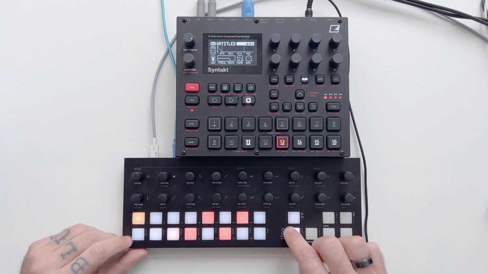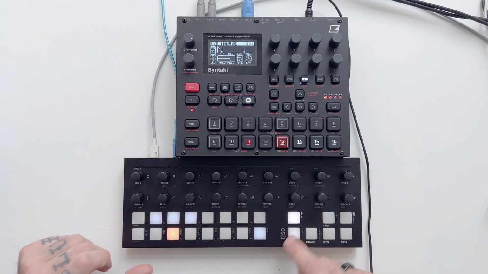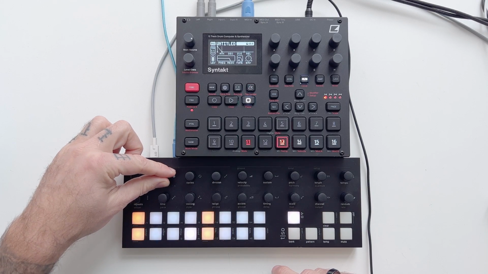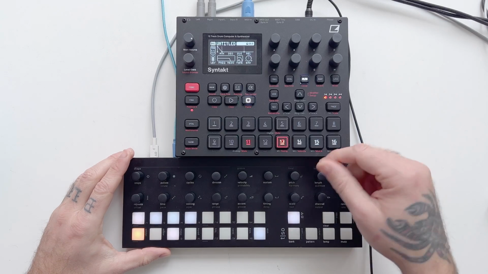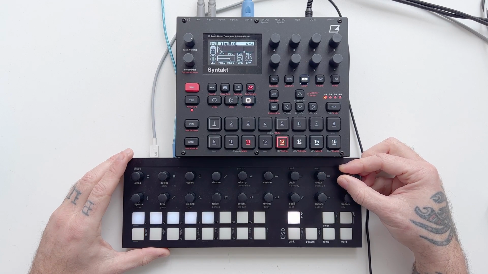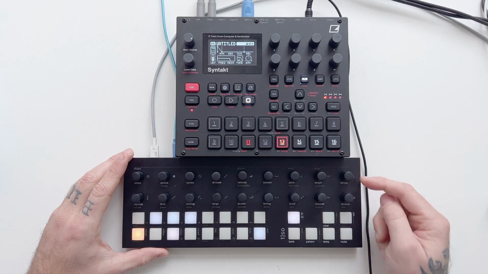Let's add some kick. We can make the tempo a little faster. With the tempo here.